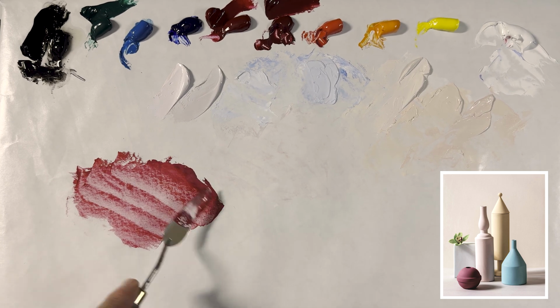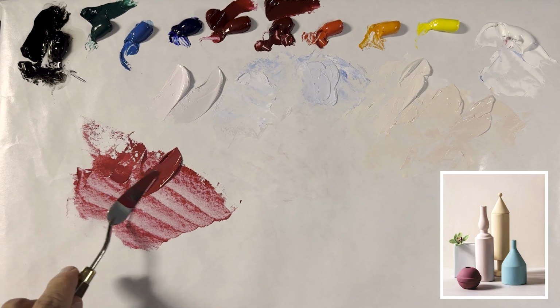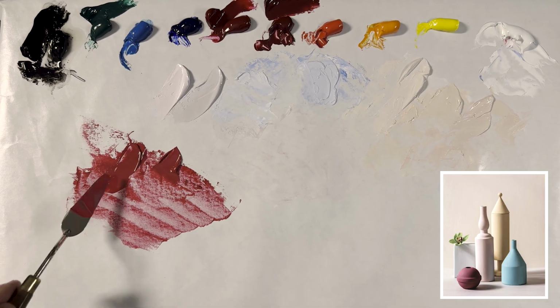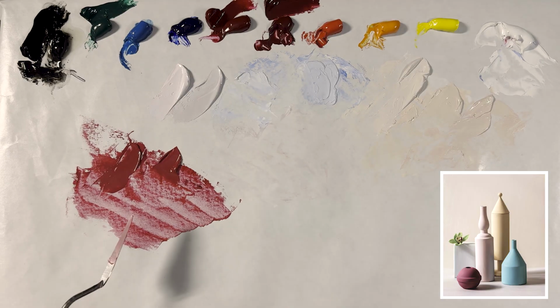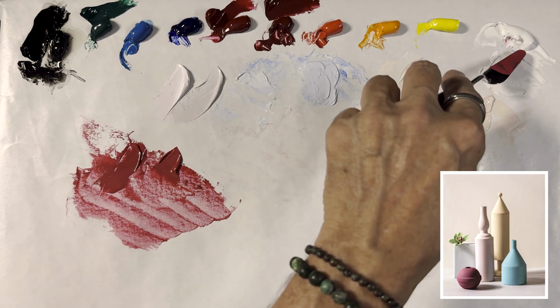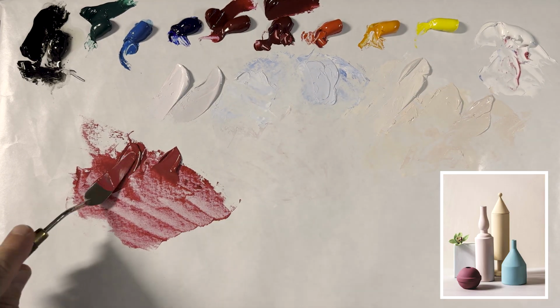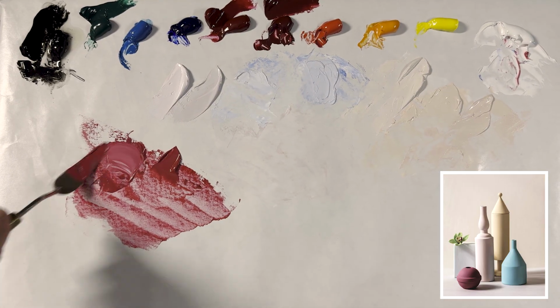Scrape all of that up together, pile it up. Then I'm going to cut a little bit of this away, slide it over here. I'm wondering if I should mix a little bit more. Yeah, you know what? I'm just going to leave it the way it is. Then I'm going to add a little bit of white. And I need to be careful how much I add into this. So I don't want it to shift too far.